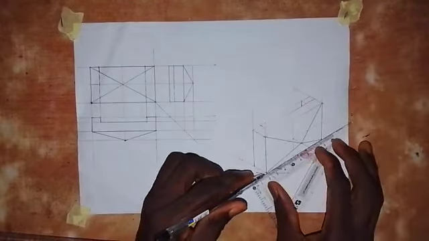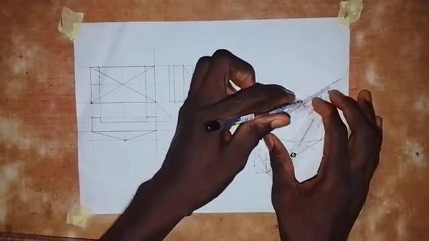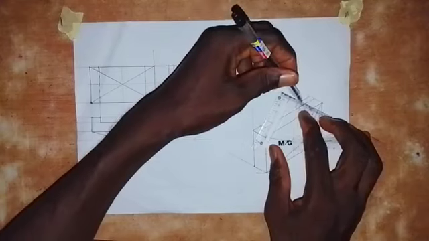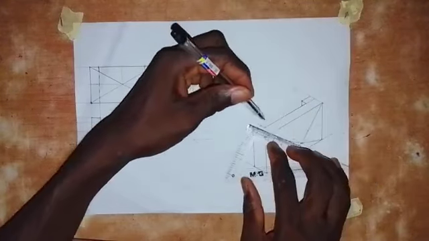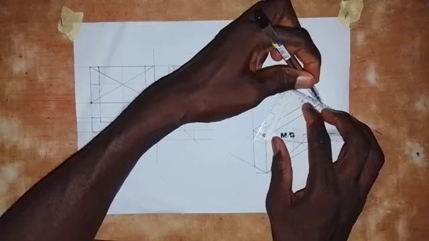Then we make this line a thick line from here to here. This line, we also make it a thick line from here to here. This line also is a thick line from here to here, and this line is also a thick line. Coming here, we make this line a thick line from here to here. This line, we make it a thick line, and then this line also a thick line from here to here. We also have one here. This is a thick line, and we also make this a thick line.